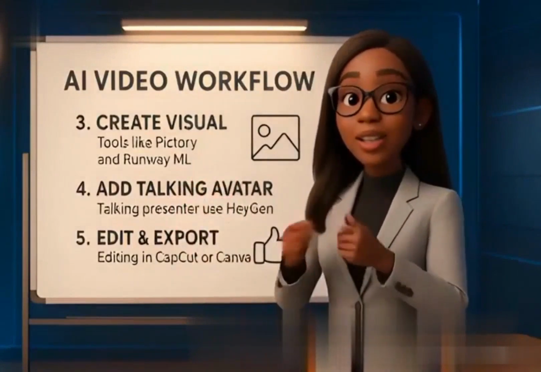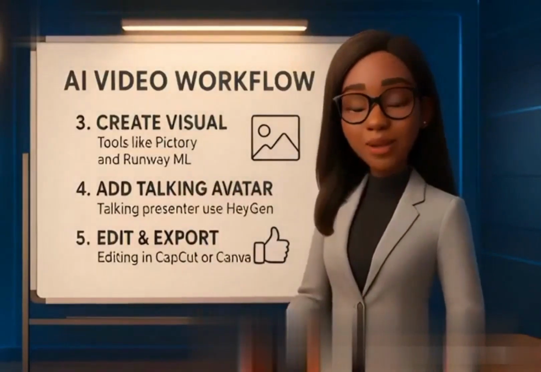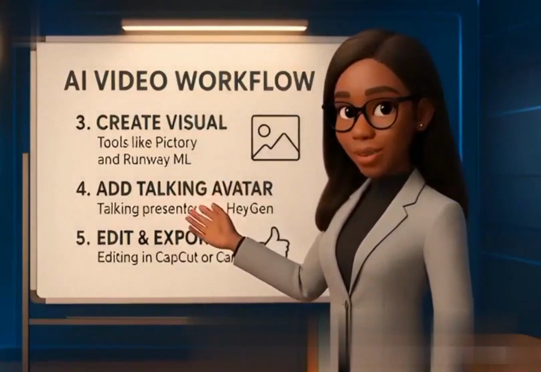Step 5. Edit and export. Finally, edit everything in CapCut or Canva for free and export your video.